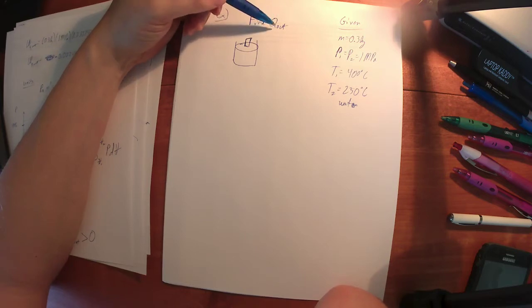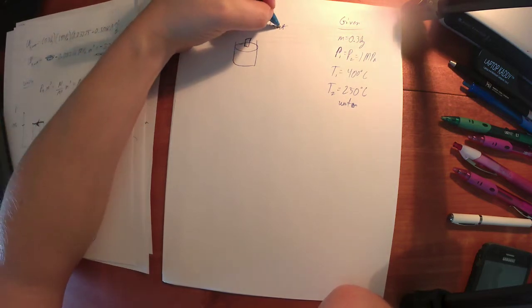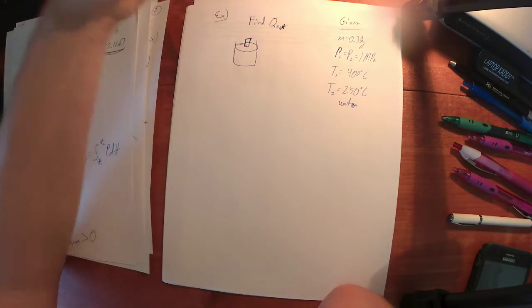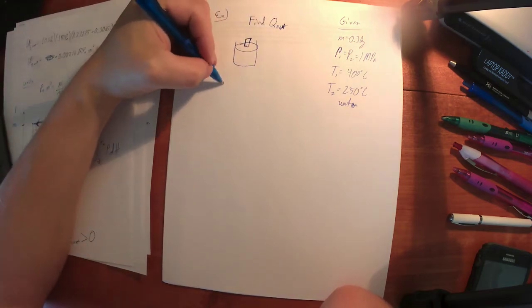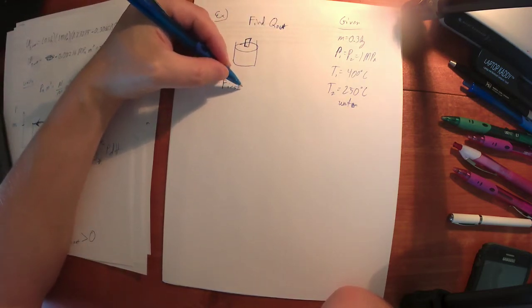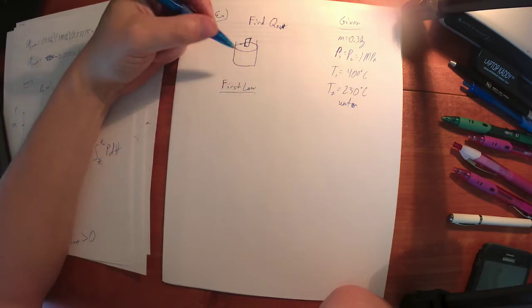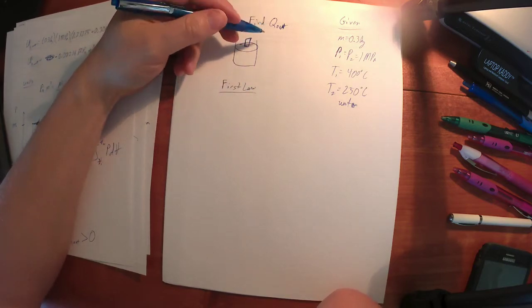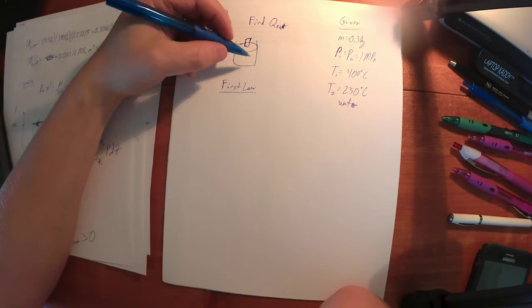We say, all right, what are some good tools to find heat, to find this heat out term? Well, first law is kind of my go-to. Anytime I'm looking for any energy term, I'm probably going to go to the first law, especially heat. That's kind of our main tool.